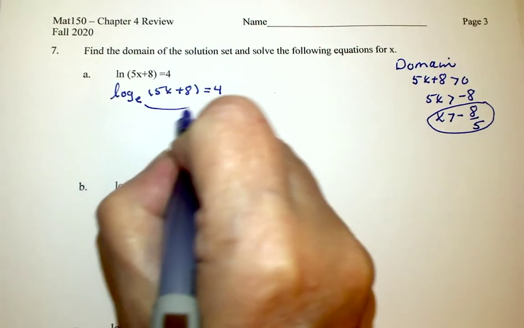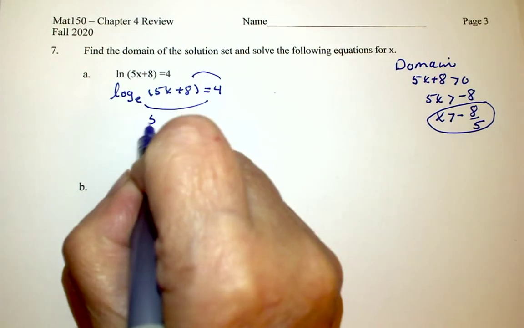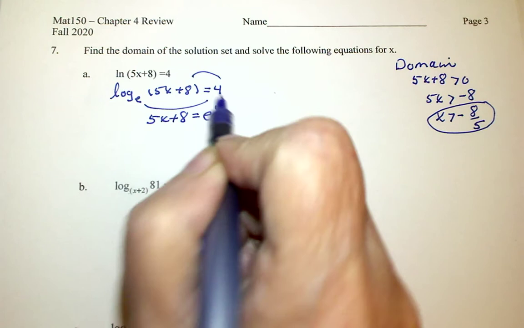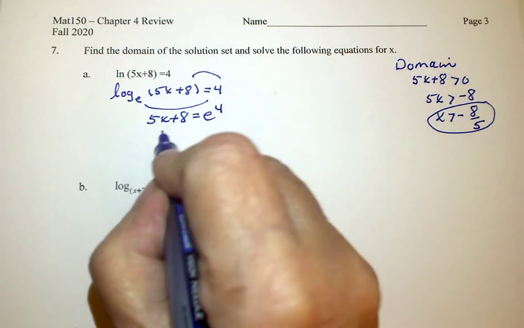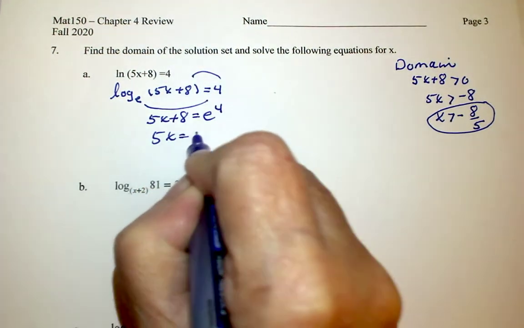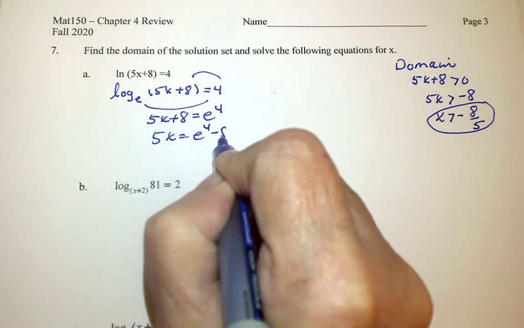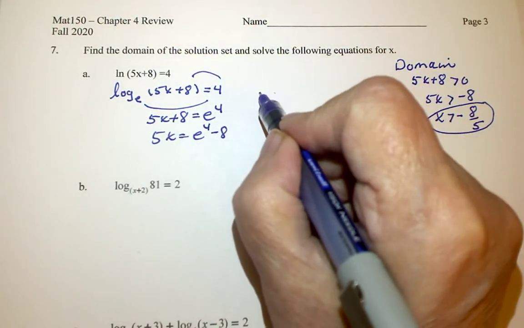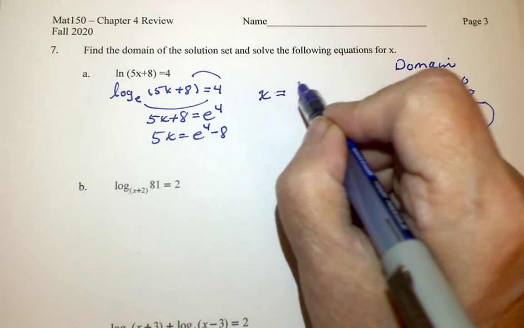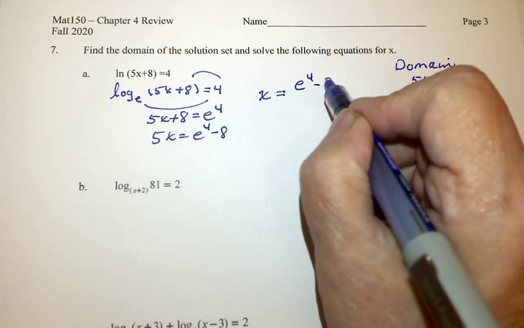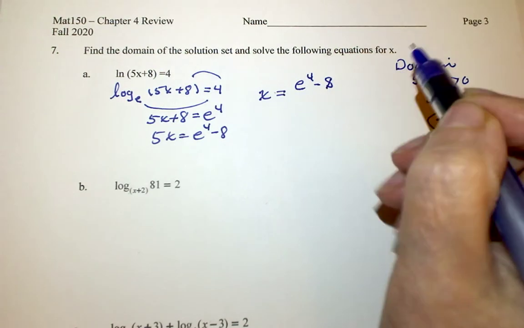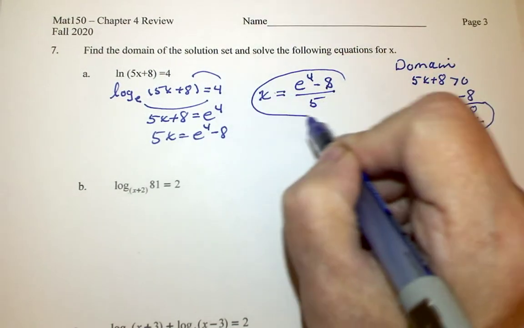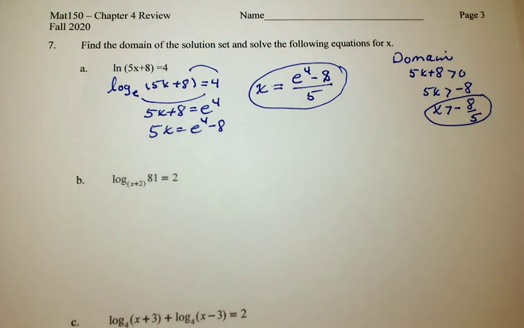Okay, so e to the 4 is equal to the argument, or that 5x equals e to the 4, subtract 8. Divide both sides by 5, so that x is e to the 4, subtract 8, divided by 5. That's an exact answer.